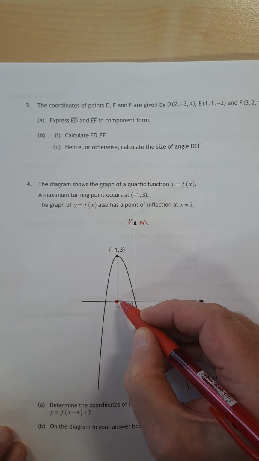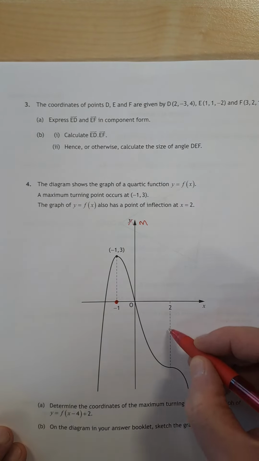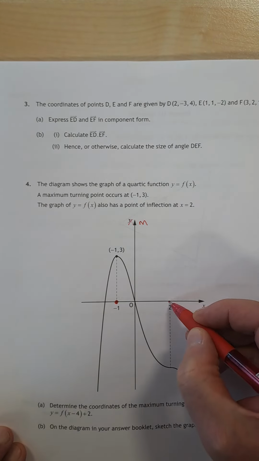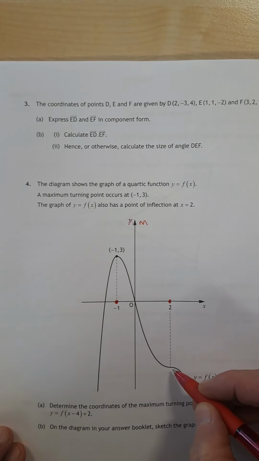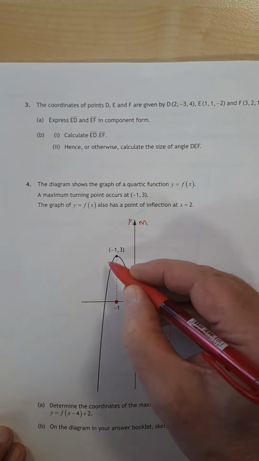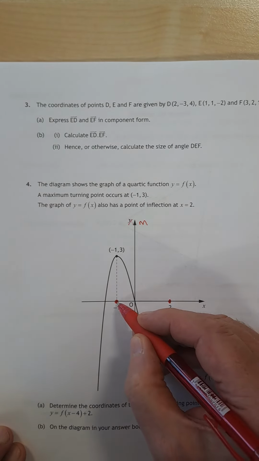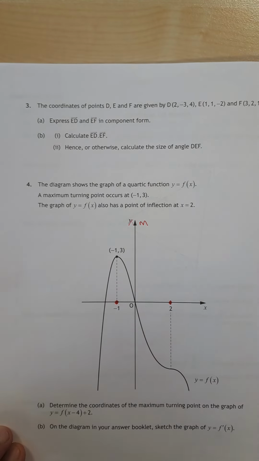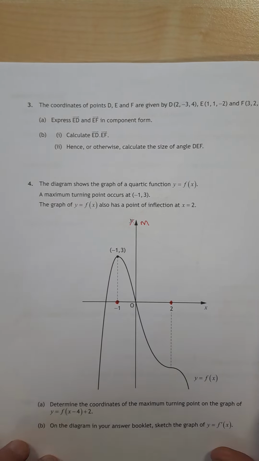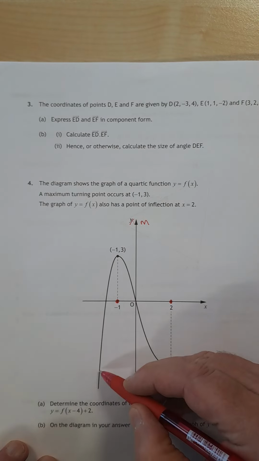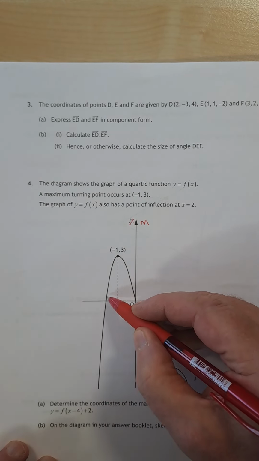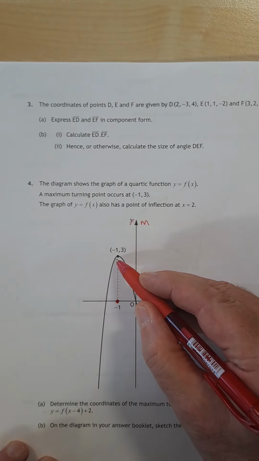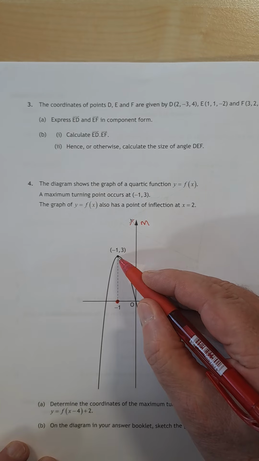So my gradient graph goes through there, and over here the gradient is actually 0 as well. So the gradient of this black graph here is 0 there, and it's 0 there. So the red one is going to be my answer to the question here. So what's happening here? Let's have a look at this. This is a very positive gradient. It's getting less and less positive, and at that point there it ends up being 0.